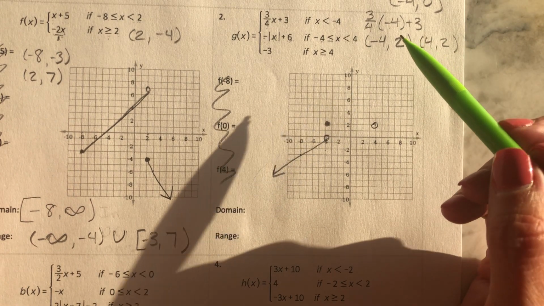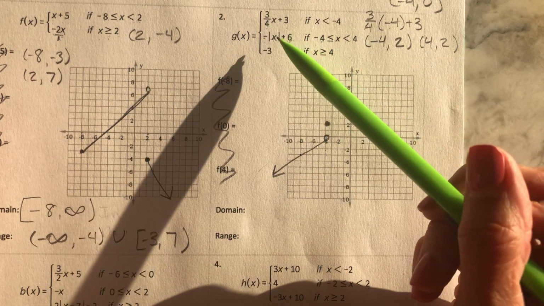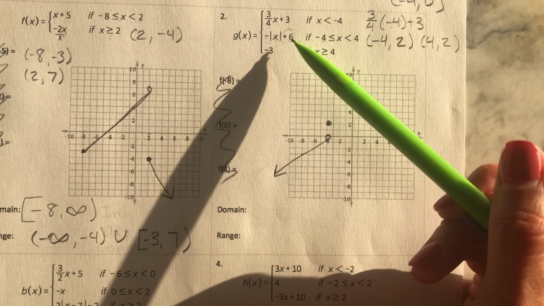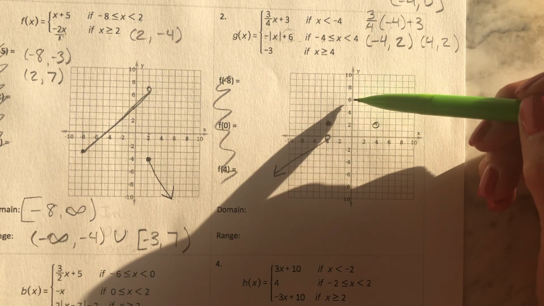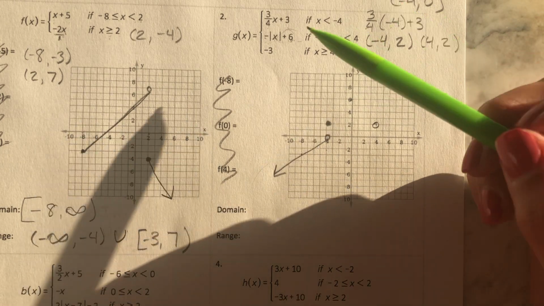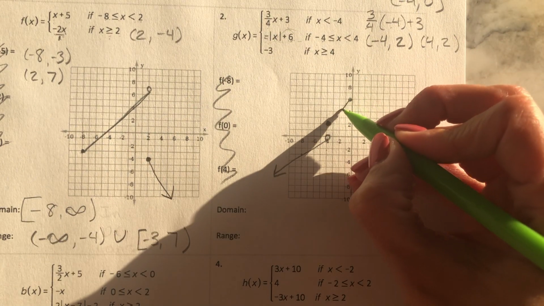Okay, now think back to last section. This is a transformation. This plus 6 is outside, so that means it's going to go up 6. So here is the point of your V. And then it's negative, so that means it's a reflection, it's opening downward.